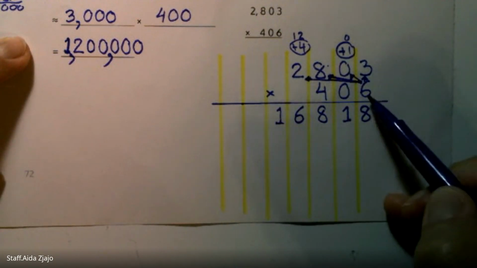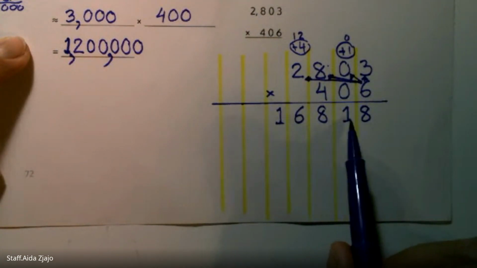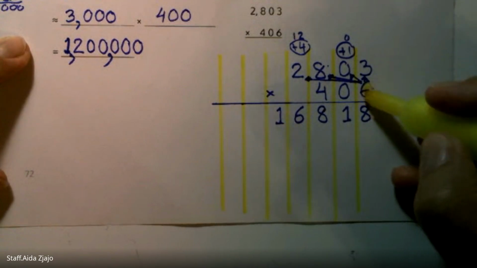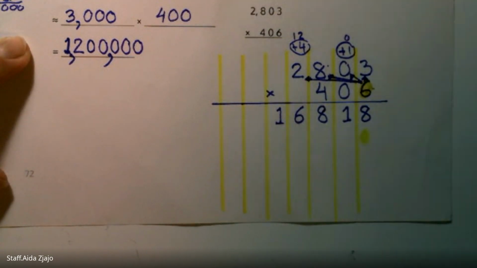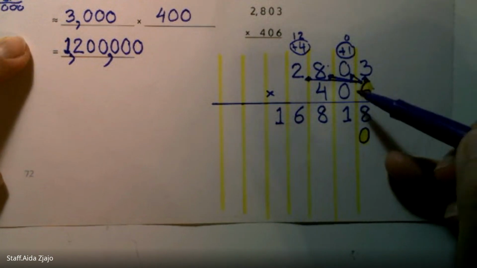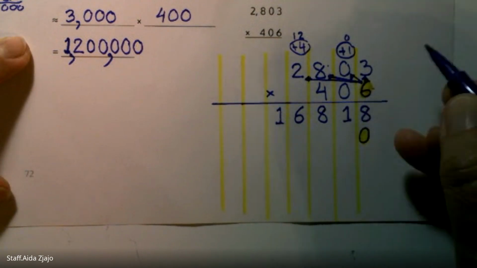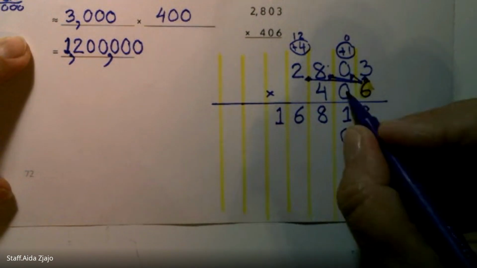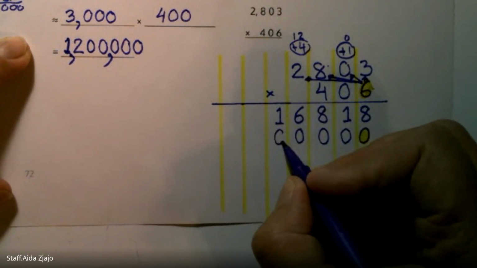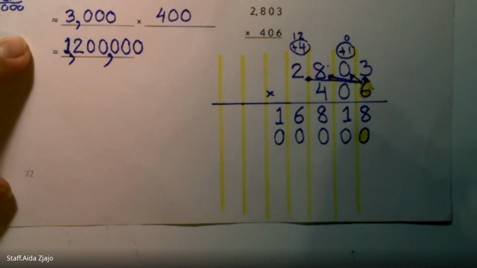And then 6 times 2,803 is 16,818. Okay, now I'm done with ones. So I'm going to put the 0 below the ones, in the ones place, and now I can say 0 times this number is 0. Some people like to do 0 times 3 is 0, 0 times 0 is 0, 0 times 8 is 0, and 0 times 2 is 0. Practically, 0 times this number is 0 complete.